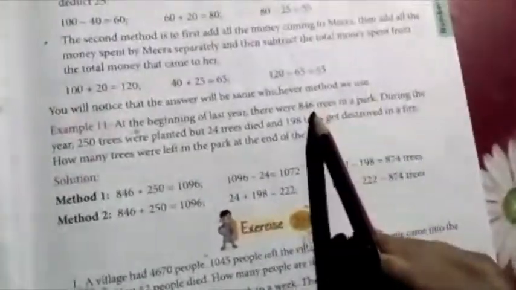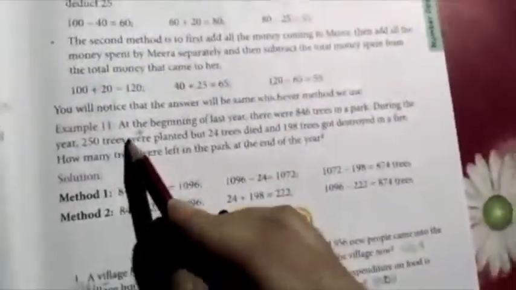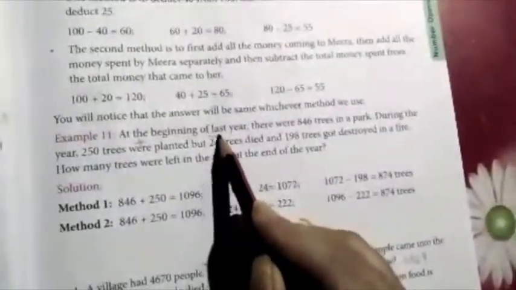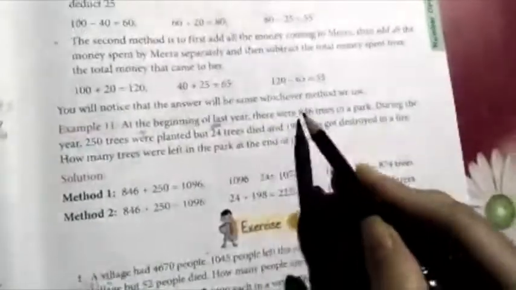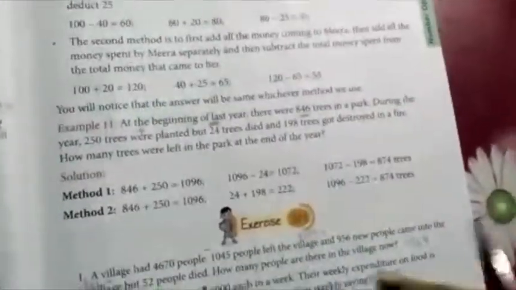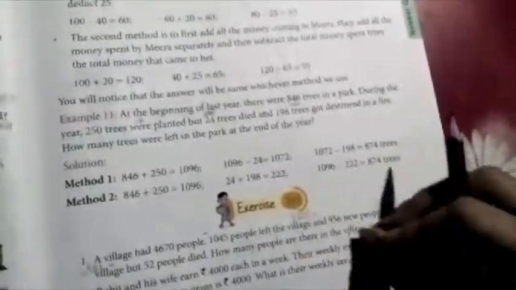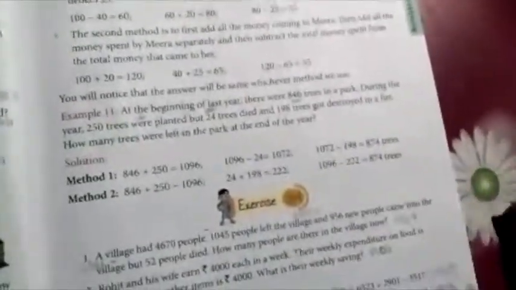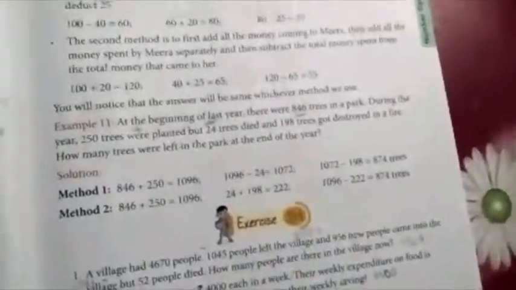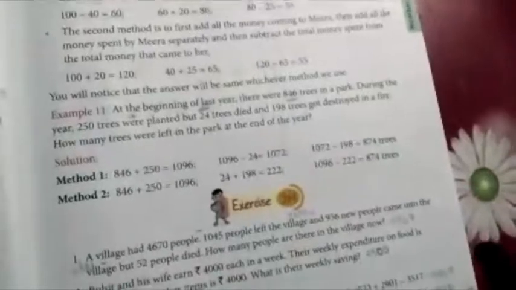Whatever is told, you do with the question. Like it was 846 trees, then 250 trees were planted, so you add. Then 24 trees died, so you subtract. Then again 198 trees destroyed, so you again subtract. So method 1 is whatever the question says, according to the question you do. If it says planted, you add. If it says died, you subtract. If it says destroyed, you again subtract.